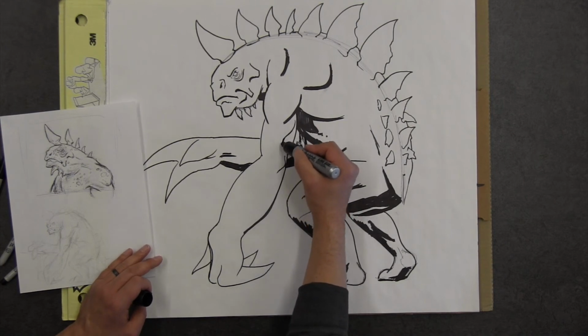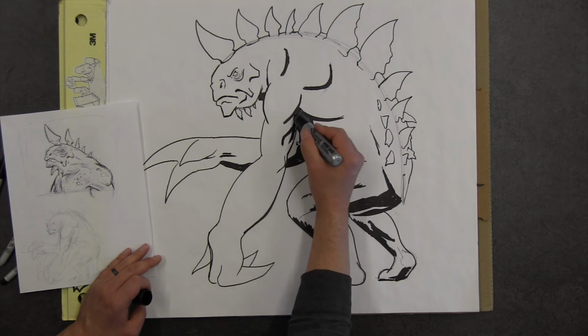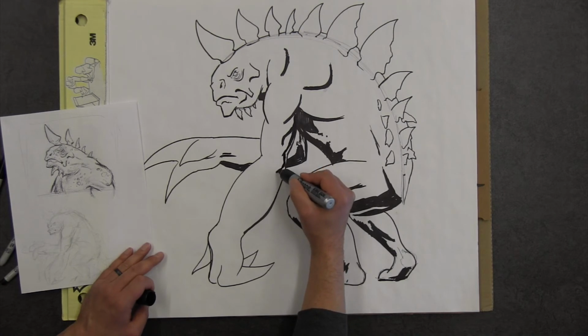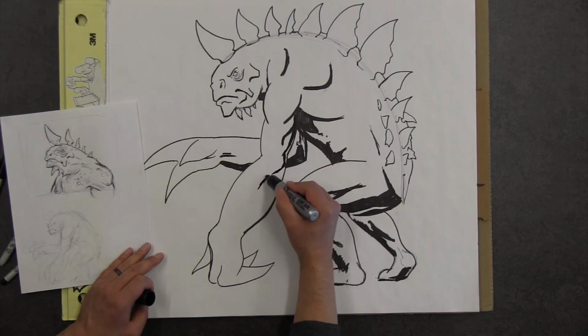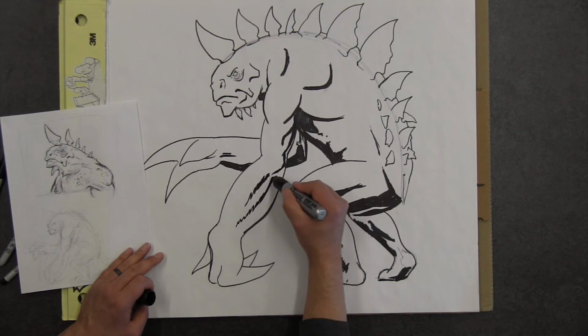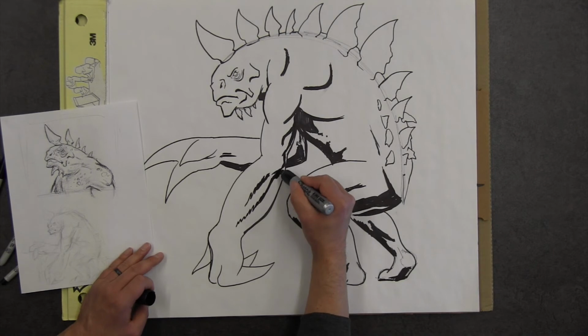I really like this bicep we have here, so I'm going to bring that, and then offer up that little elbow here. There's a lot of muscle in this forearm, so I'm going to add a little bit of muscle there and bring that over.